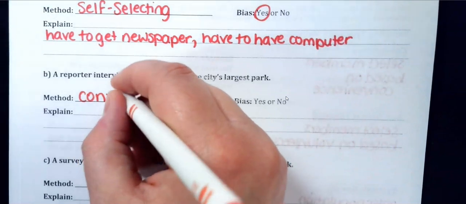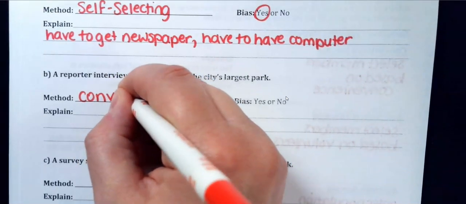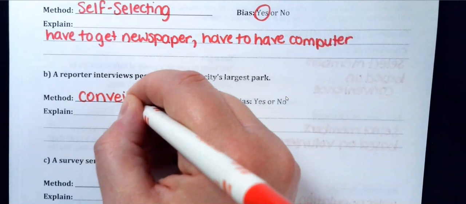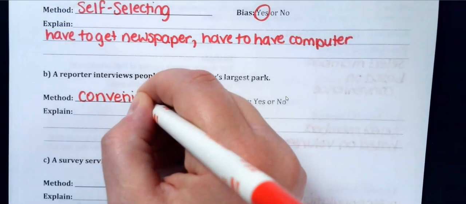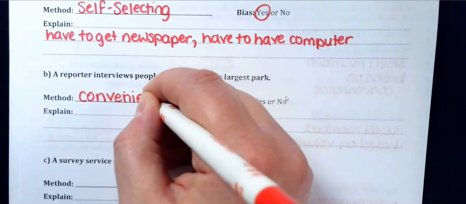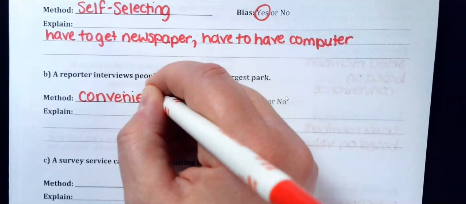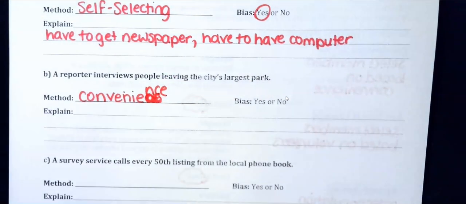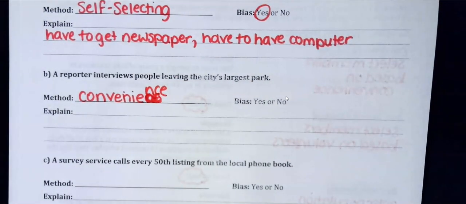Forgive me, I always spell this wrong. Okay. I still think I spelled that wrong. Sorry guys, I am horrible at this word, and I don't know why. Okay, convenience, I think that's close to it. Just put a C if you want to.